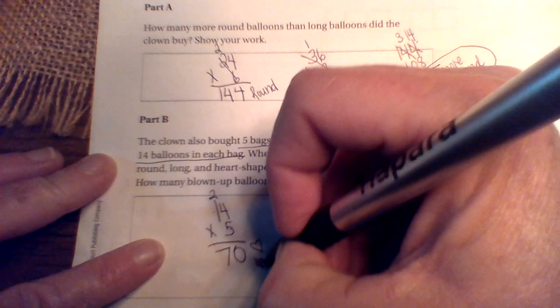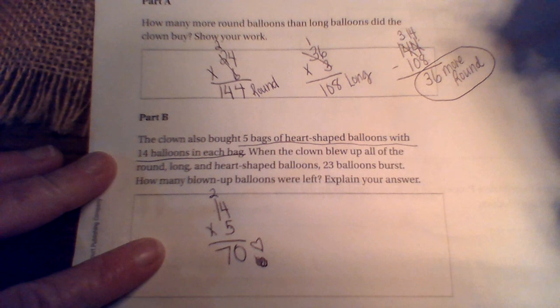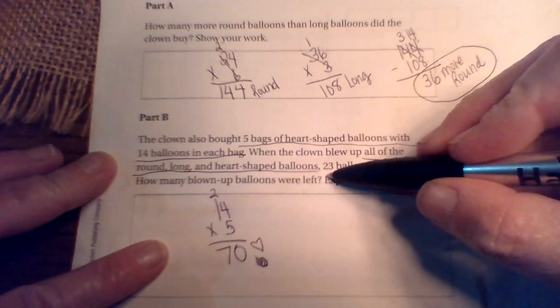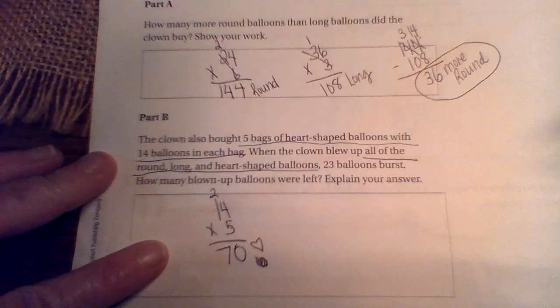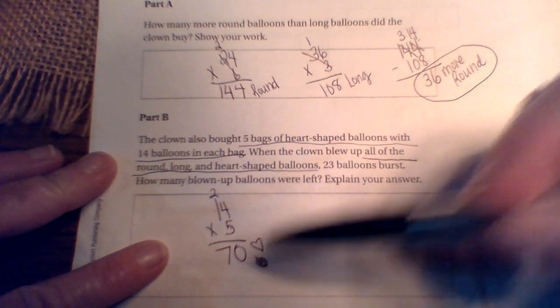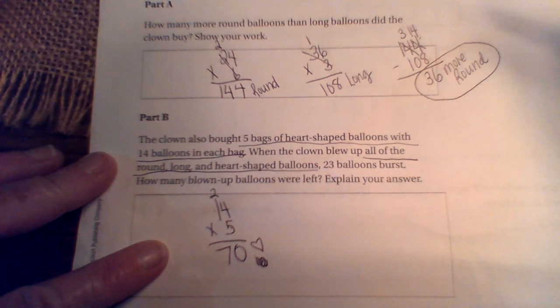Okay, 70 heart balloons. And then it says, when the clown blew up all of the round, long, and heart-shaped balloons, 23 of them burst. So now, how am I going to figure out how many round, long, and heart-shaped balloons I had? Well, guess what you're going to do? You're going to add them up.